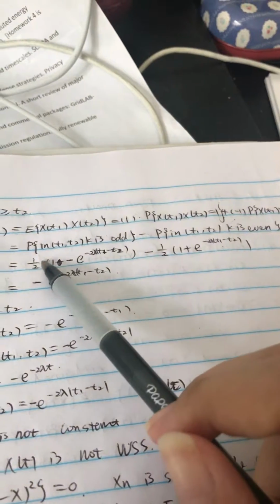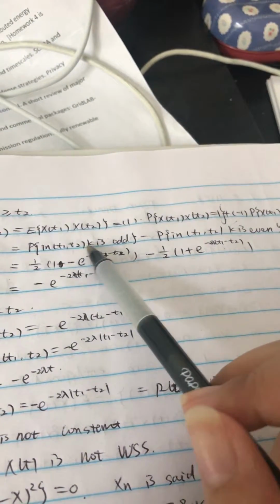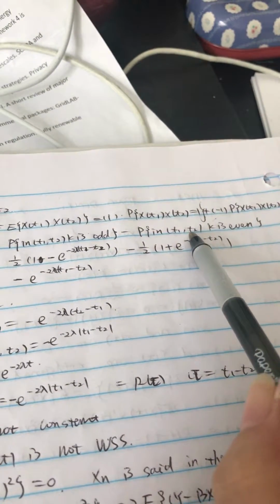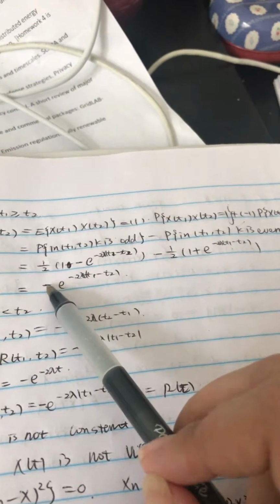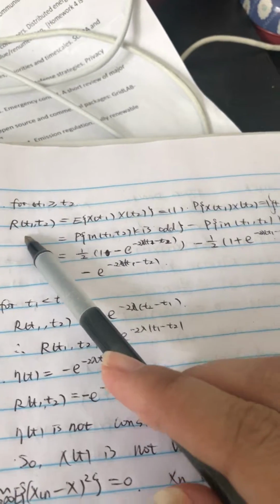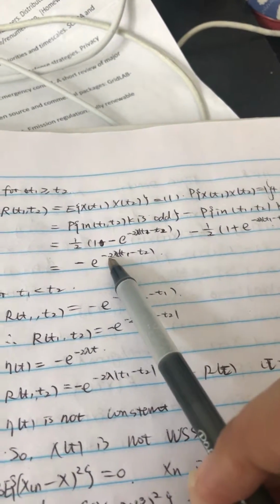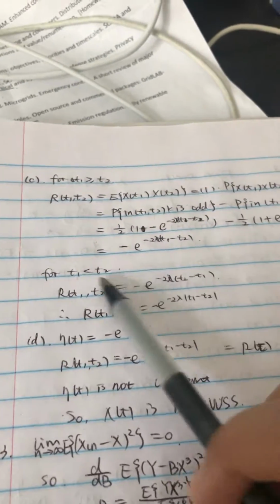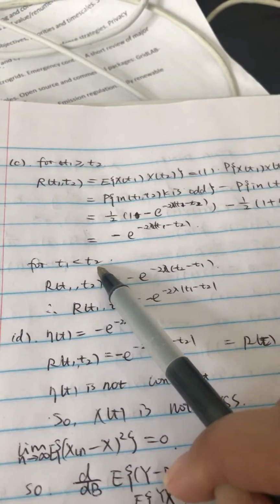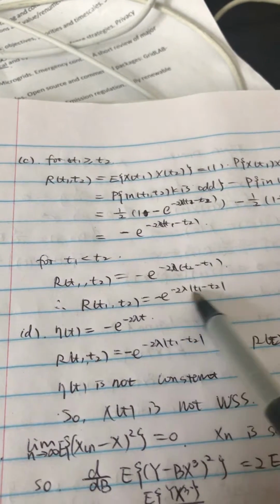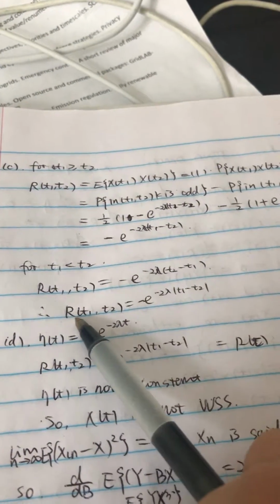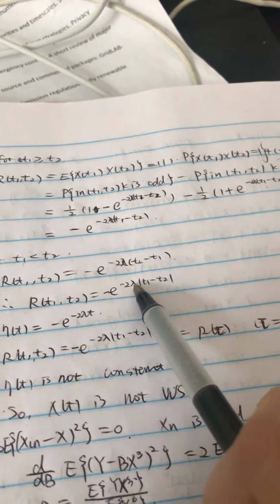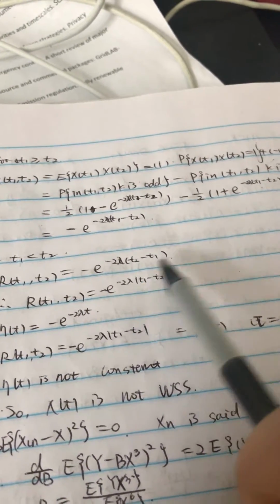This part is when in (t2, t1), K is even, and this part is when in (t2, t1), K is odd. So the result of R(t1, t2) is e to the minus 2 lambda (t1 minus t2). And for t1 less than t2, we can have this, so the result is R(t1, t2) is e to the minus 2 lambda (t2 minus t1).